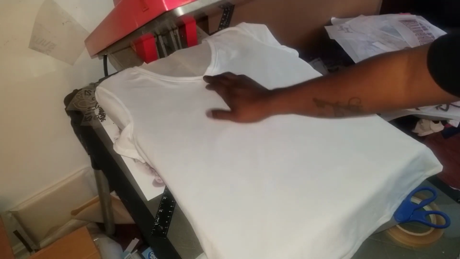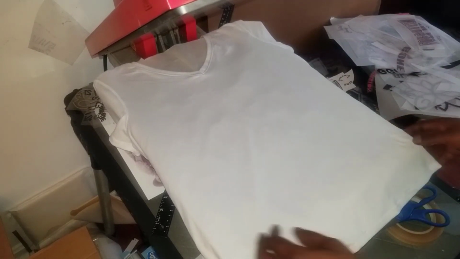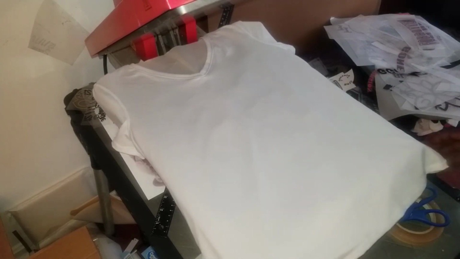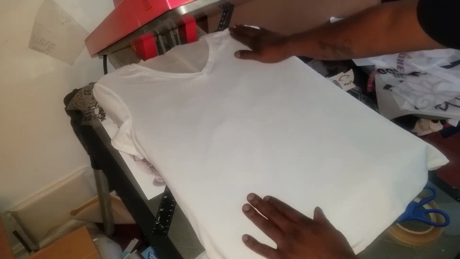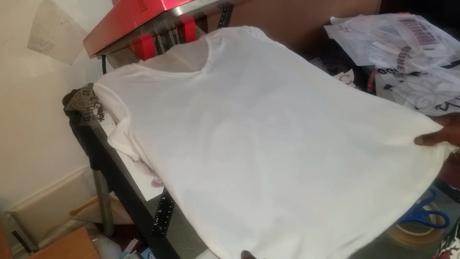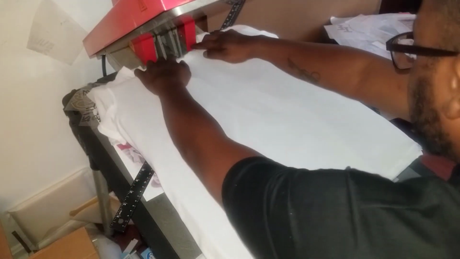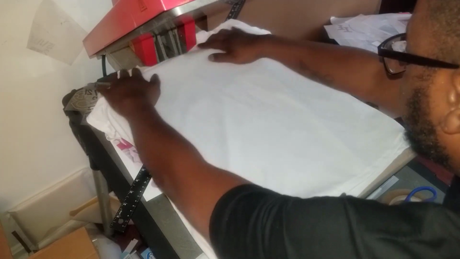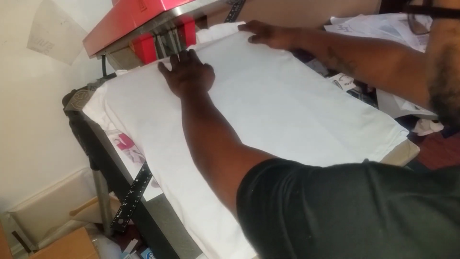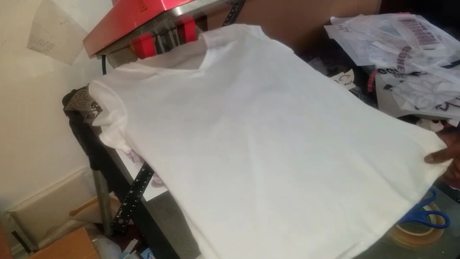We don't need that right now because the image is only 11 inches and some change by 13 inches and some change. And I have a 16 by 20 heat press. So I'll be able to take this shirt and get it all the way up to the edge like so. Take my graphic down and I'll be able to press that in one press.